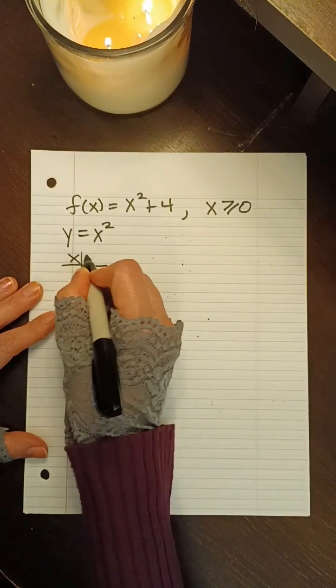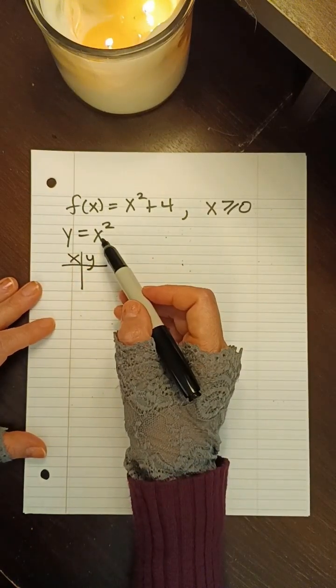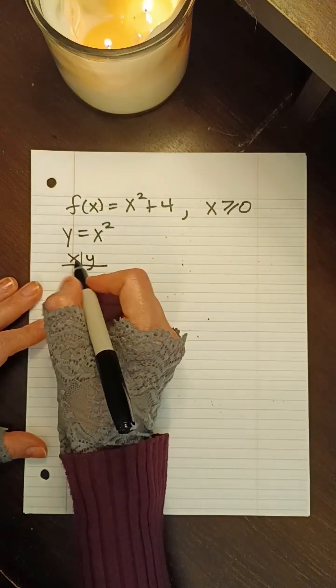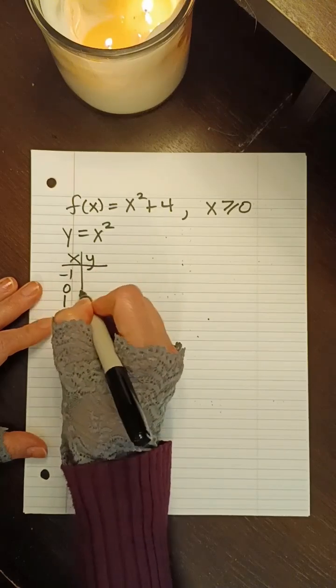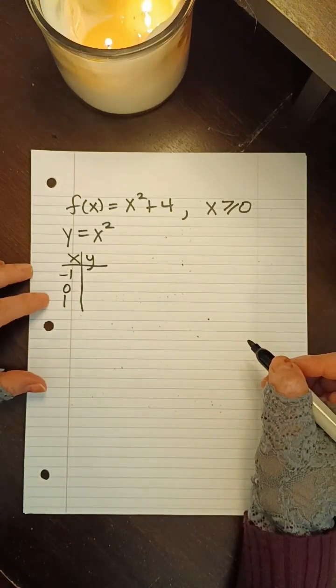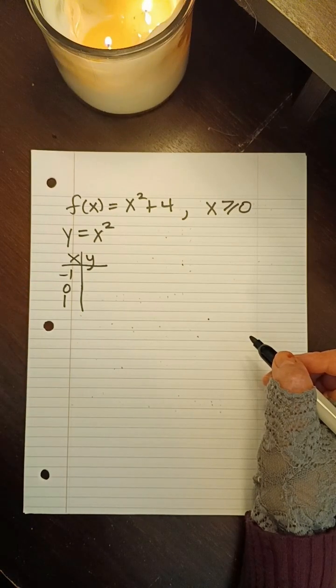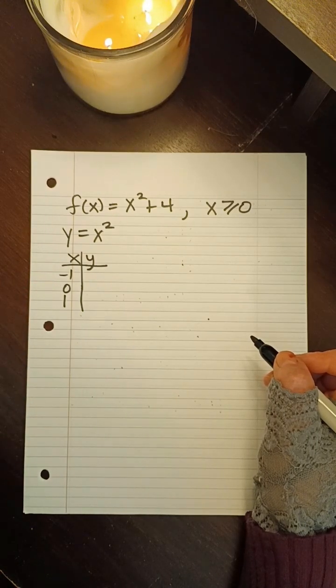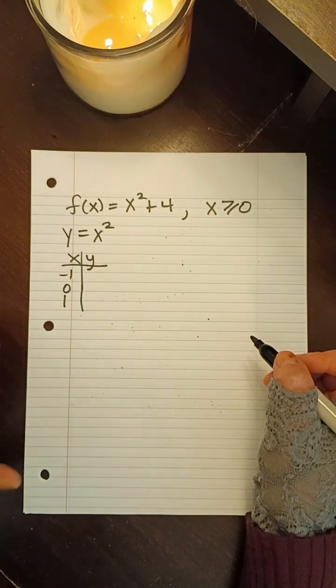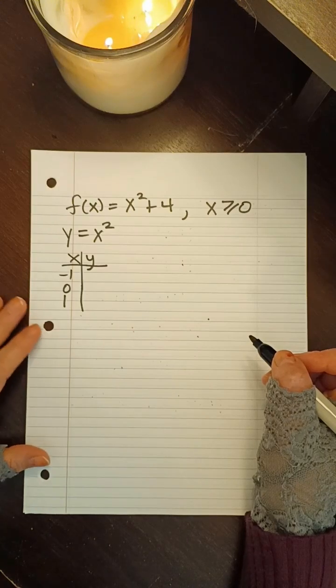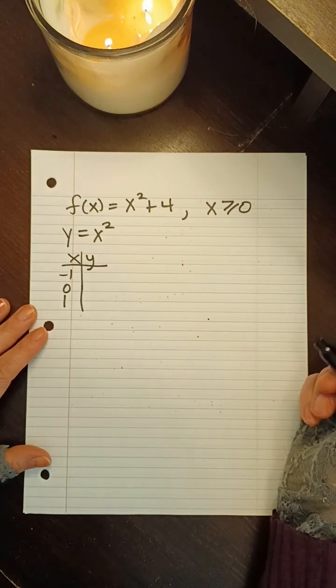So I start out with the parent function, and I'm going to choose just some key points, some small numbers. These are what they choose in the book. They might choose -2 and 2 as well. But just small, easy numbers to work with is what you want to choose. Ones like -1, 1, and 0 usually work pretty well.